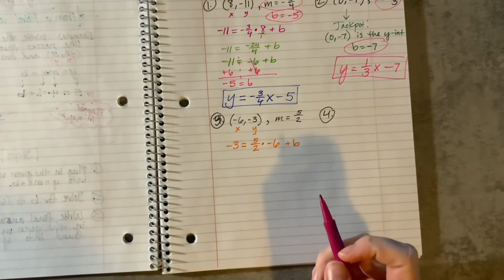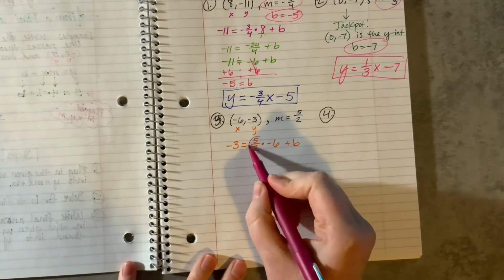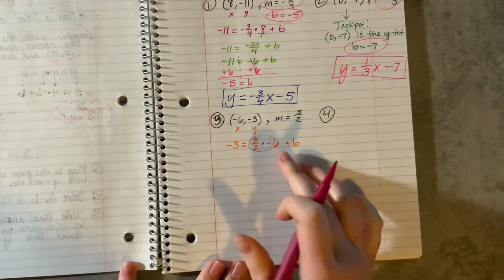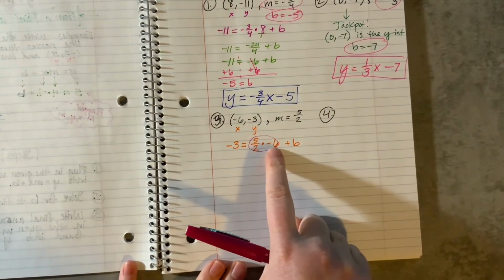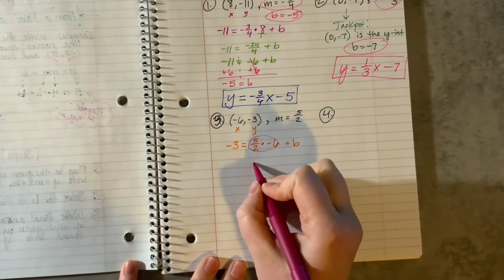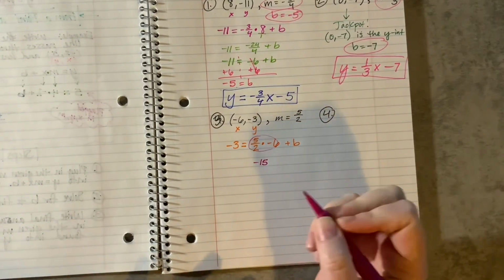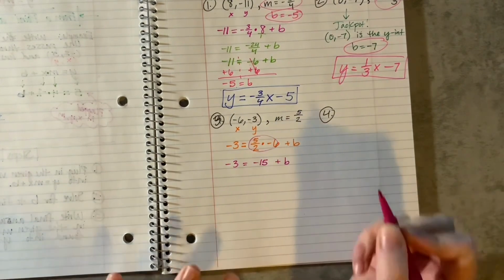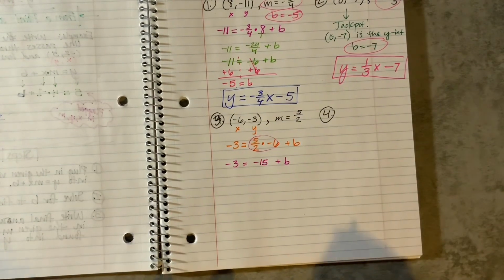Now we're going to do some solving. So I'm going to focus right here. I'm going to do the multiplication. 5/2 times -6. 5 times -6 is -30, and -30 divided by 2 is -15. Okay, so feel free to use a calculator when doing stuff like that. But 5/2 times -6 is -15.